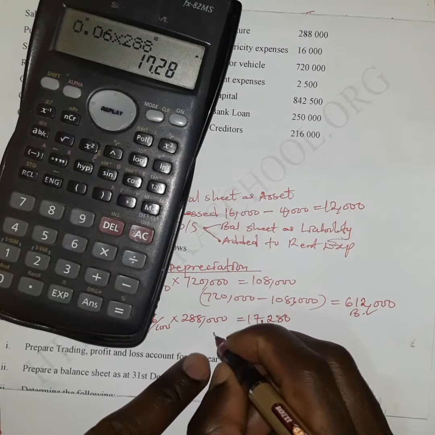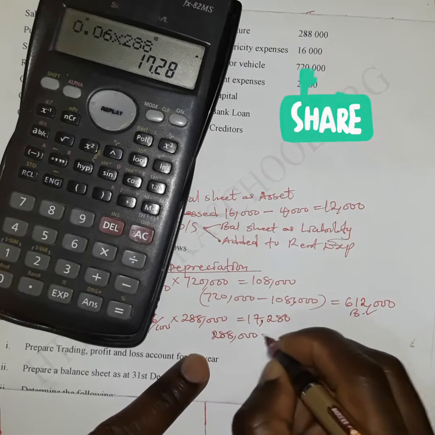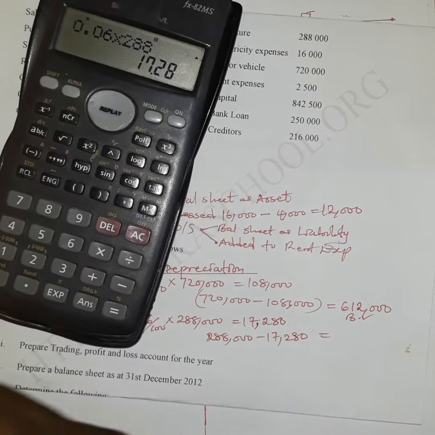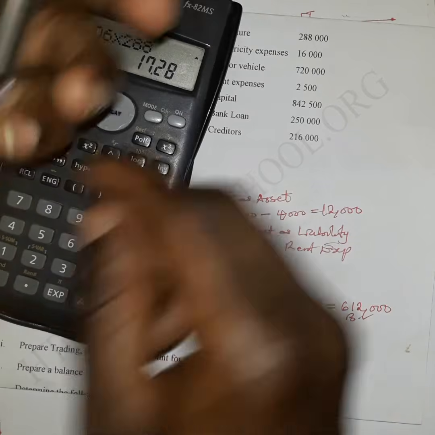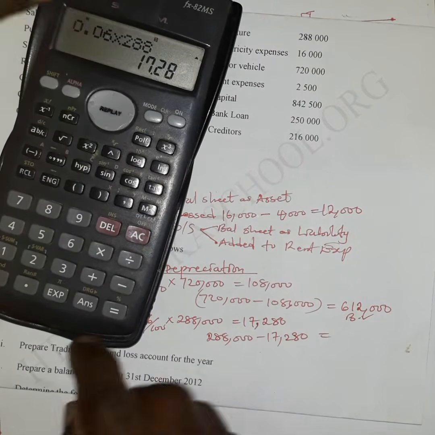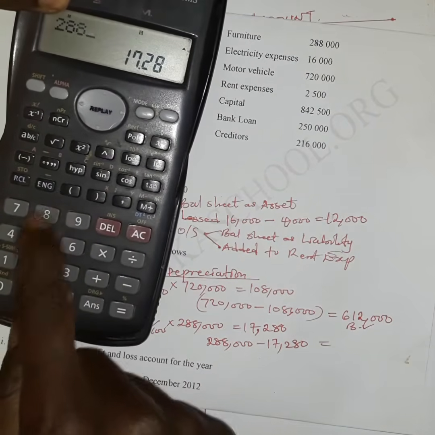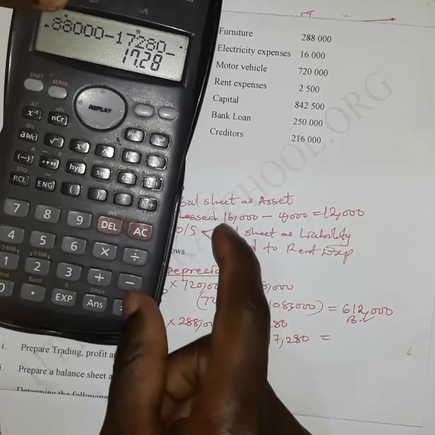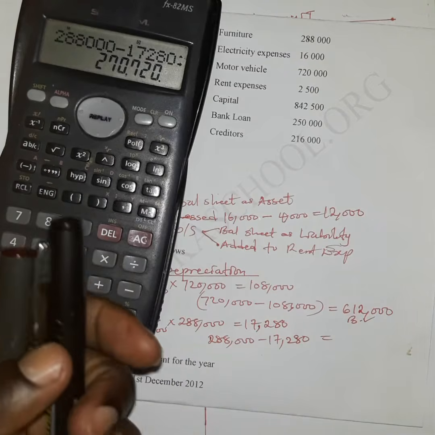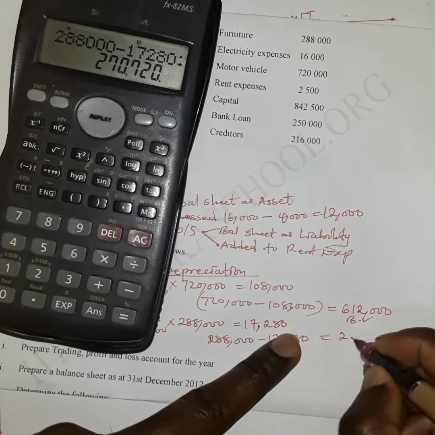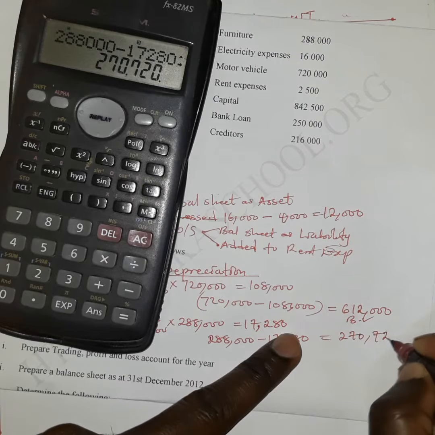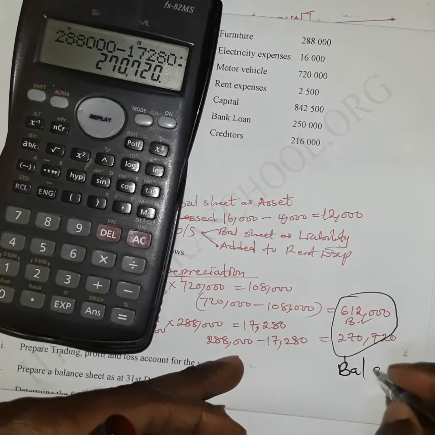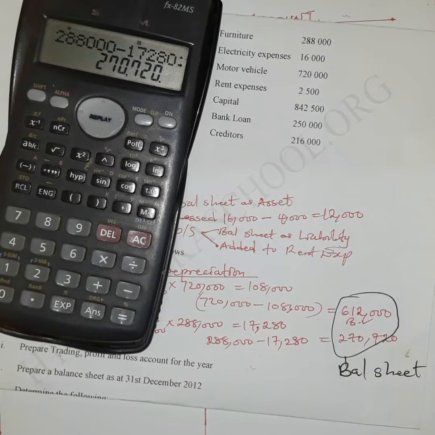So the difference between 288,000 and 17,280 is what will be transferred to the balance sheet, because that is the book value of furniture after an amount has been lost. So 288,000 minus 17,280, we get a value of 270,720. So these two values are supposed to be transferred to the balance sheet. These are the book values.